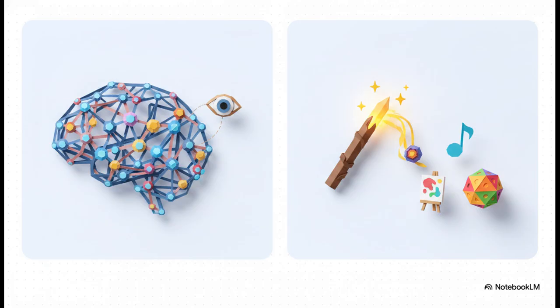Deep learning uses neural networks to literally mimic the human brain for incredibly complex tasks. And generative AI? Well, that's the absolute magic responsible for generating net new text, code, or images. It's the exact technology powering game changers like ChatGPT and Midjourney.